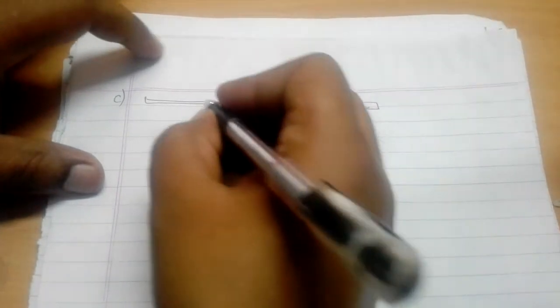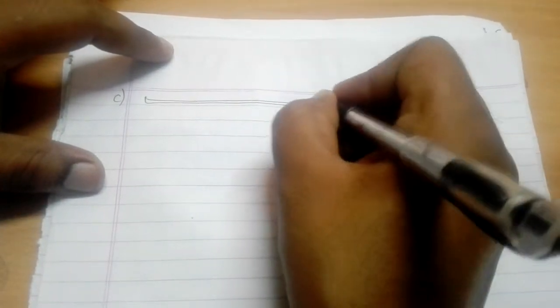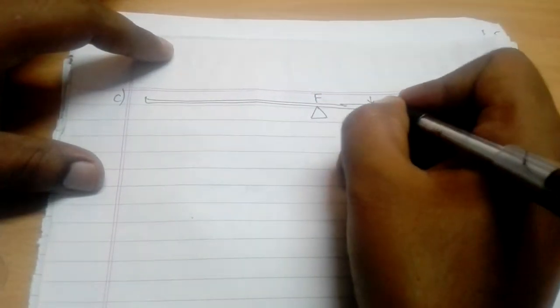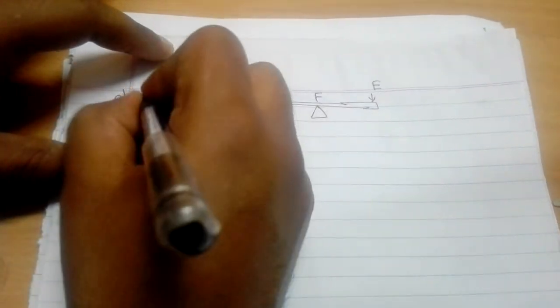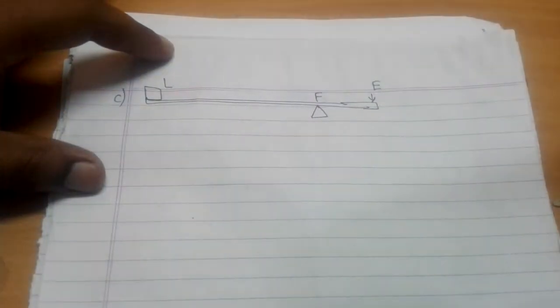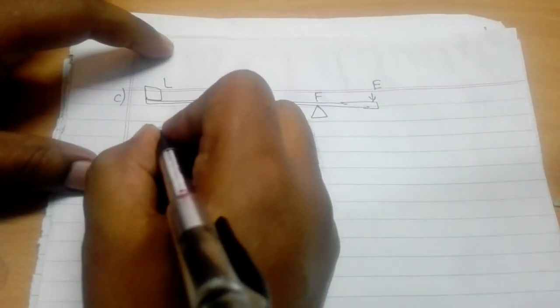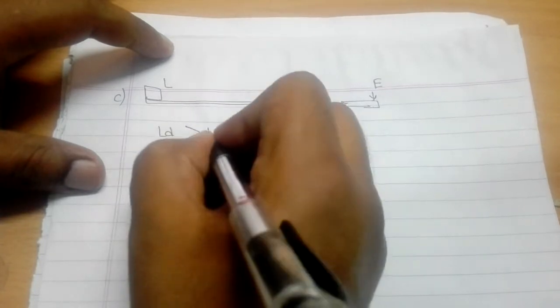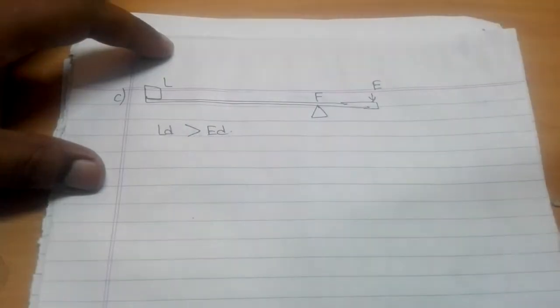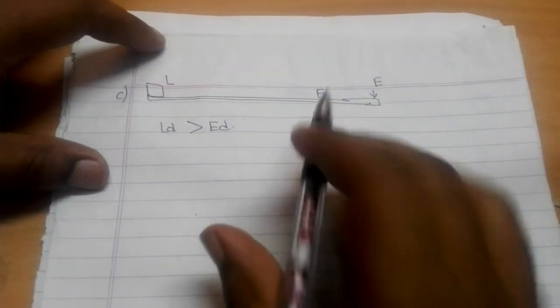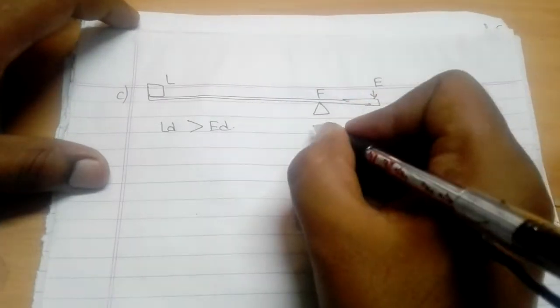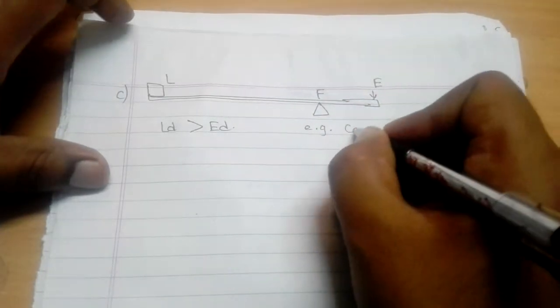Now let's go to case number C. Once again we are talking about a first class lever, but in this case the fulcrum has been shifted toward effort and the load is kept here. In case number 3, the fulcrum has been shifted toward effort. So in this case, load distance is greater than effort distance. You have seen such kinds of simple machines. Some examples are the catapult.